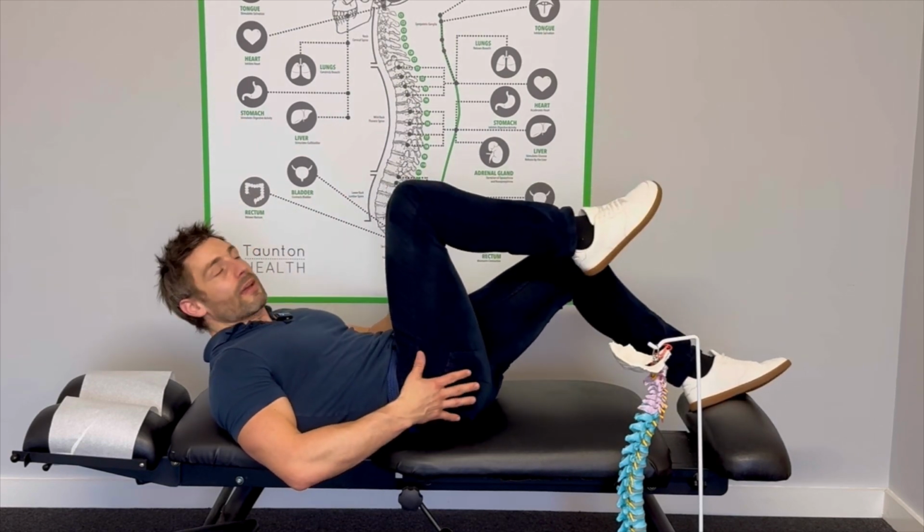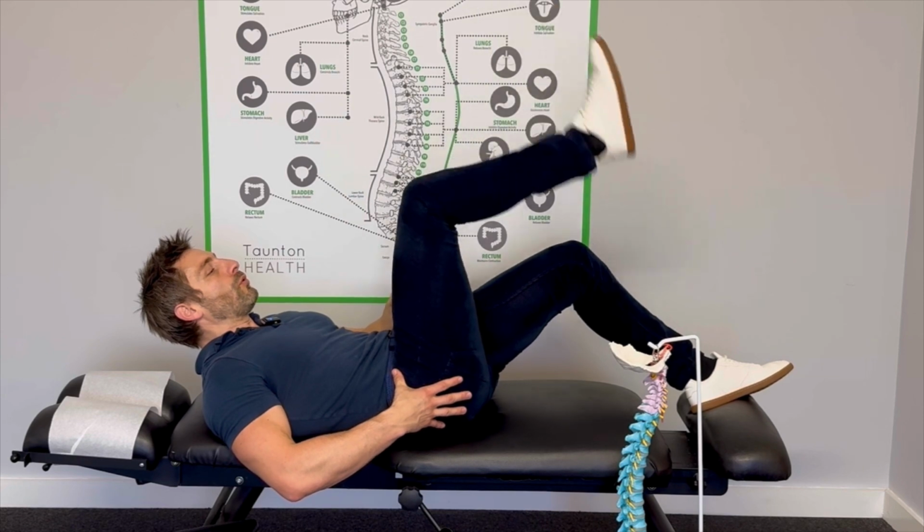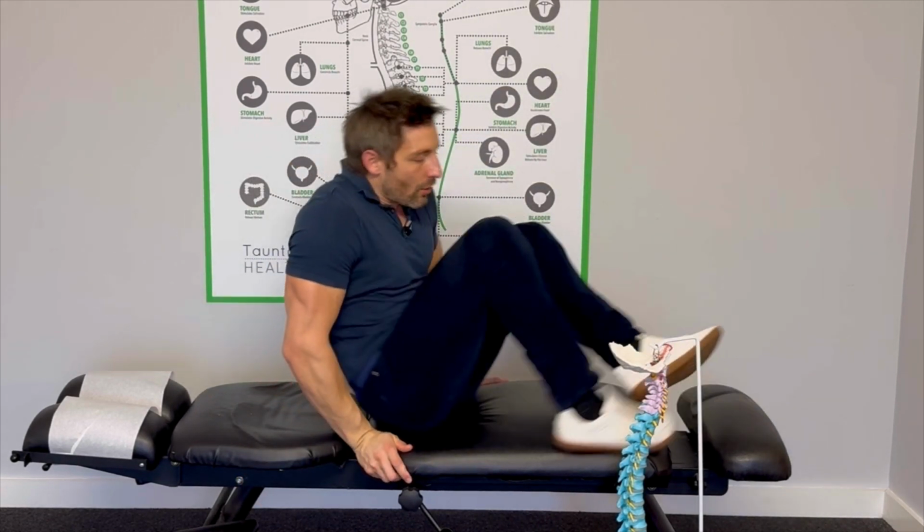So the painful leg up, extend all the way up, all the way down, all the way up, all the way down. Full range of motion, you're just stretching that nerve, because what we don't want is the pinched nerve to be stuck there. We want to be moving that sciatic nerve, and you do that by basically moving the leg to stretch that nerve through.